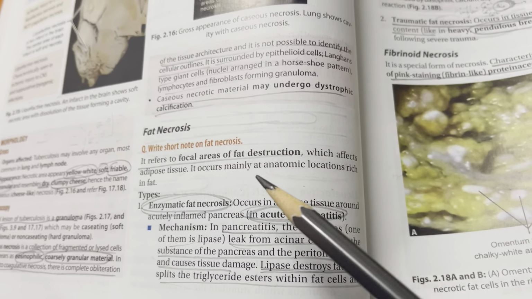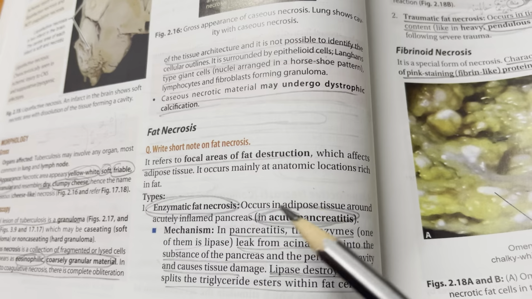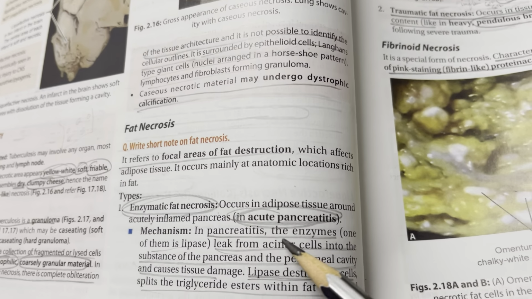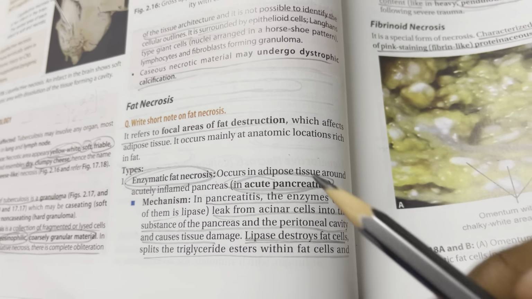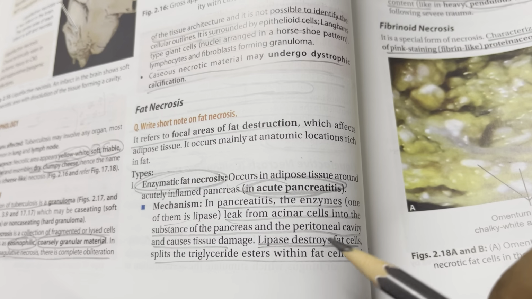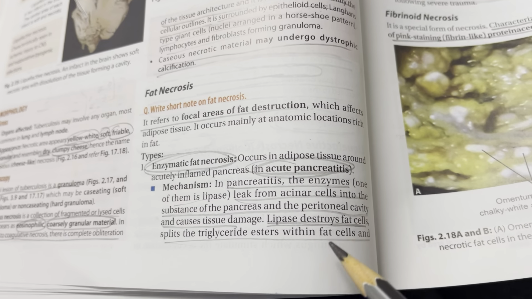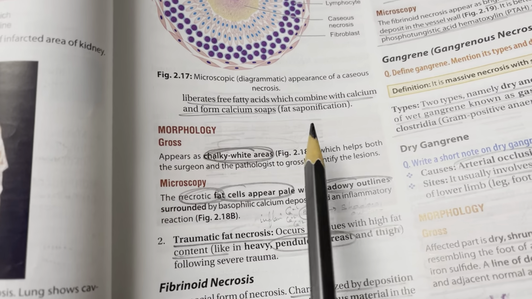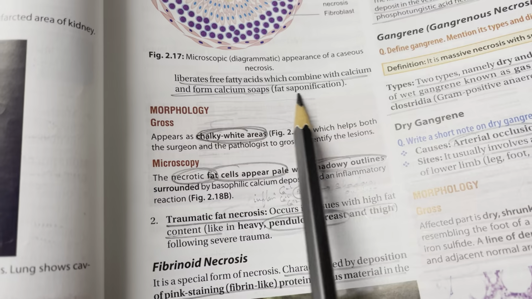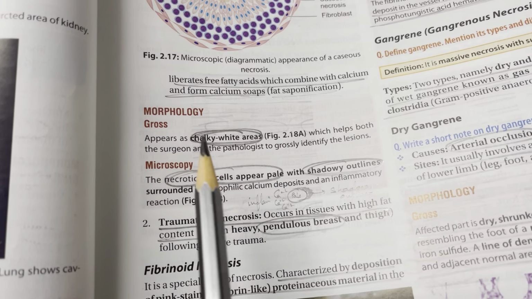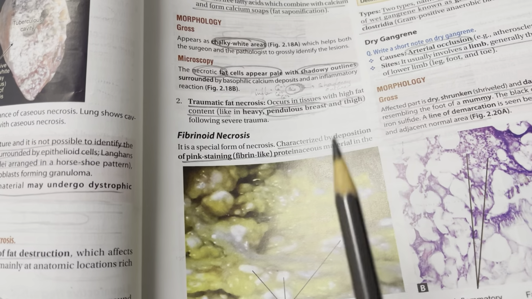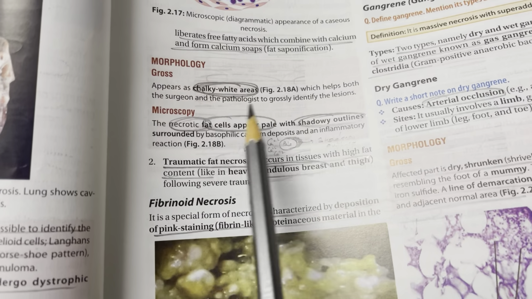Fat necrosis refers to focal areas of fat destruction. Enzymatic fat necrosis can occur in acute pancreatitis. The enzymes from the acinar cells leak out into the substance of the pancreas and peritoneal cavity, and they lyse the tissue. They cause tissue damage. They destroy the fat cells, and the free fatty acids are liberated, which combine with calcium and form calcium soaps. This is called fat saponification. Morphologically, it appears as chalky white areas. Here you can see chalky white areas in the omentum, which helps to identify the lesions.